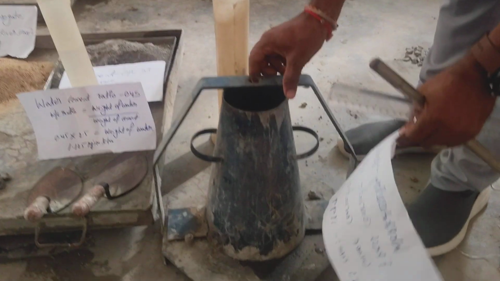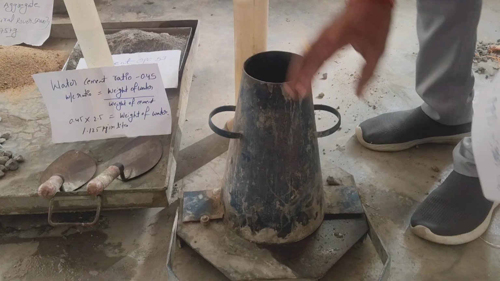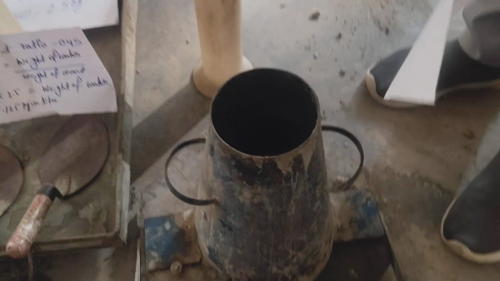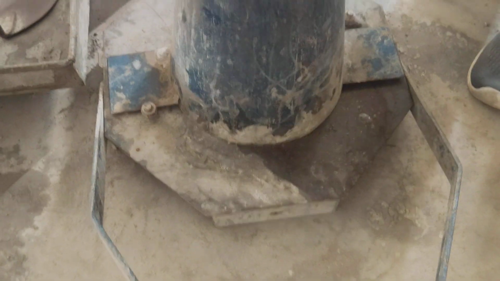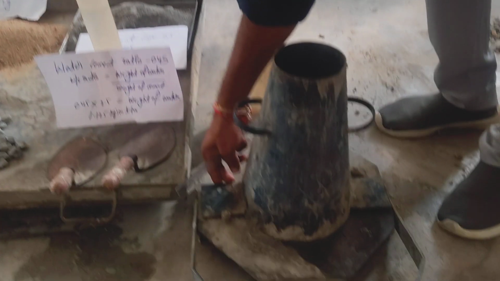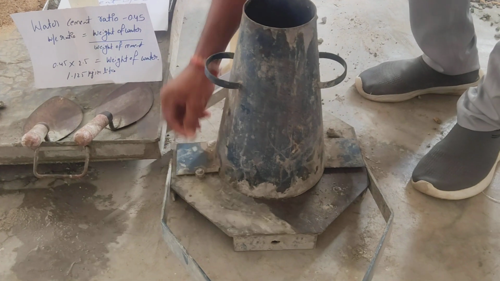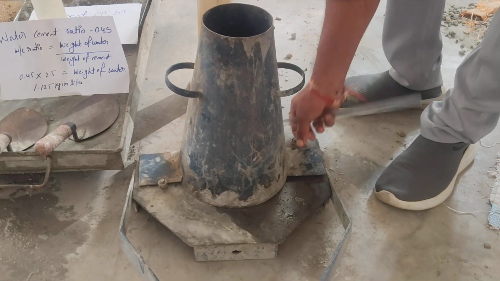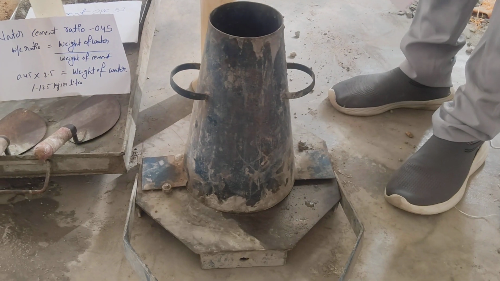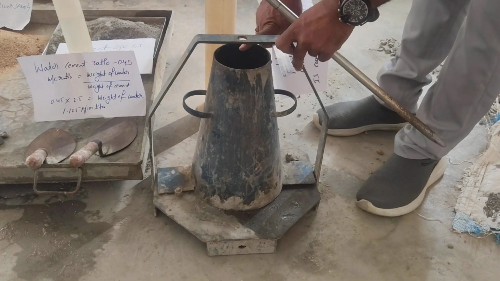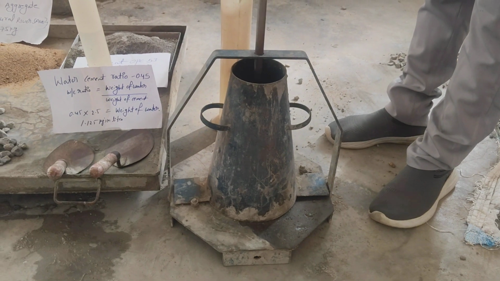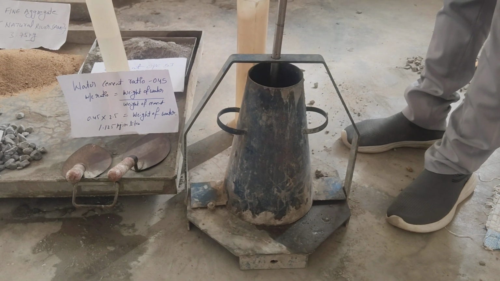Its top diameter is 10 centimeters and bottom diameter is 20 centimeters. The base plate is fixed with a bolting arrangement. This is the base plate. These are the equipments needed for conducting the test.